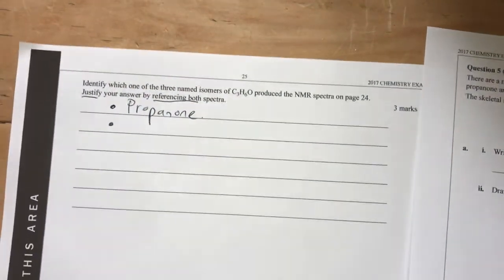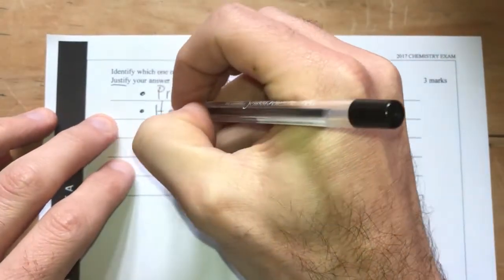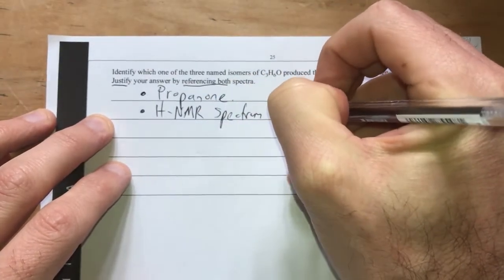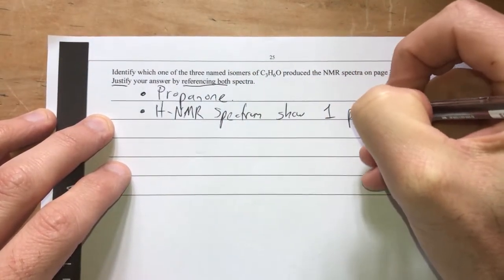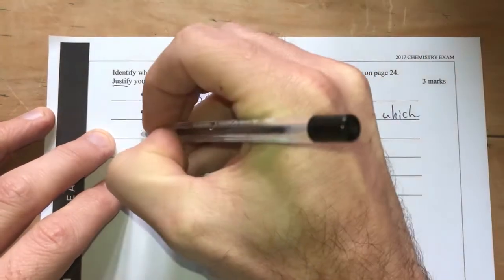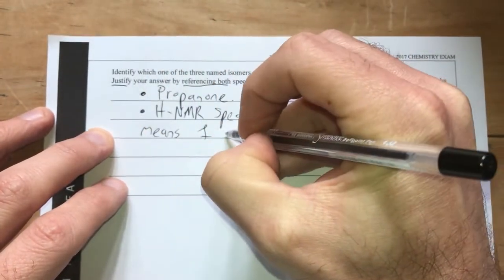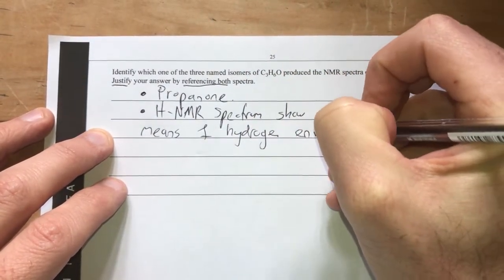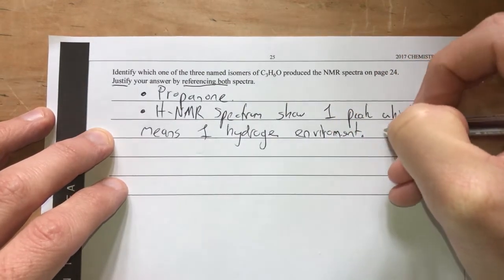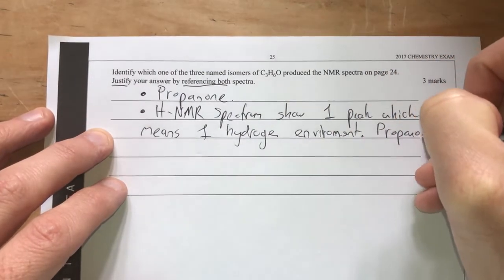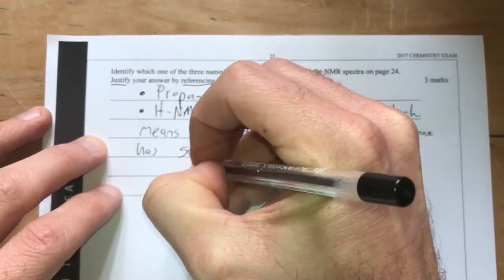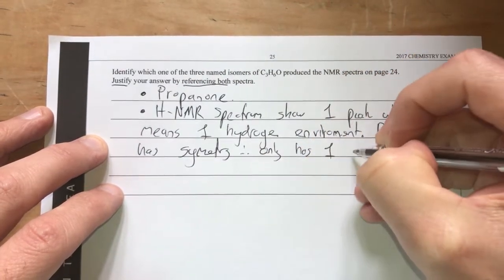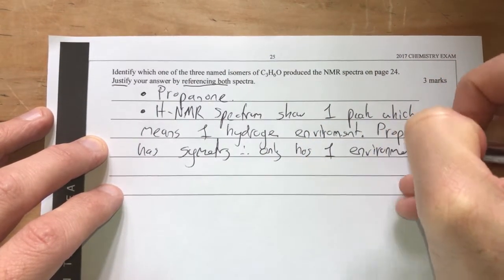So I need to talk about both spectra here. So I'm going to say the H-NMR spectrum shows one peak, which means one hydrogen environment. Propanone has symmetry, therefore only has one environment there.